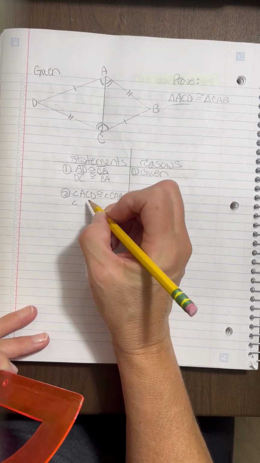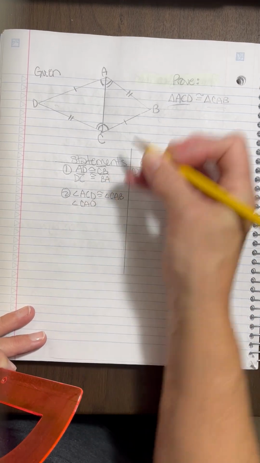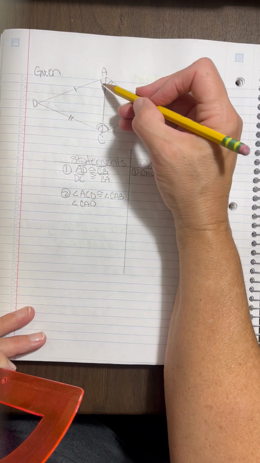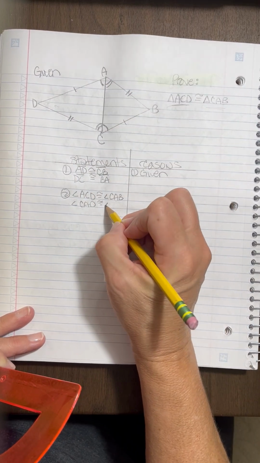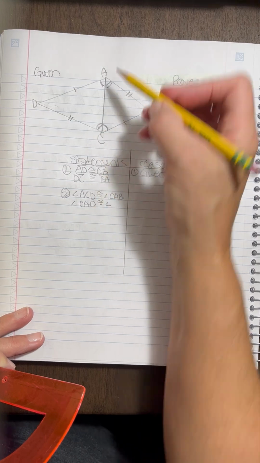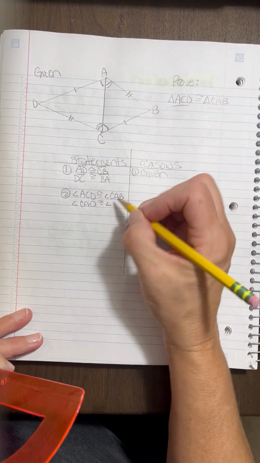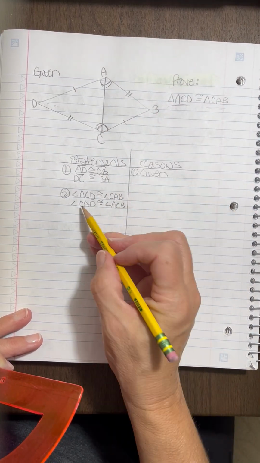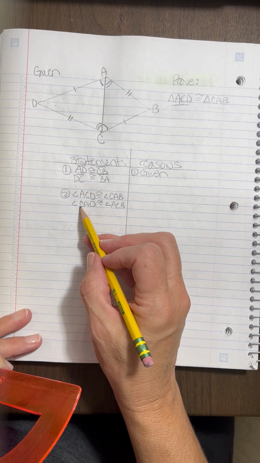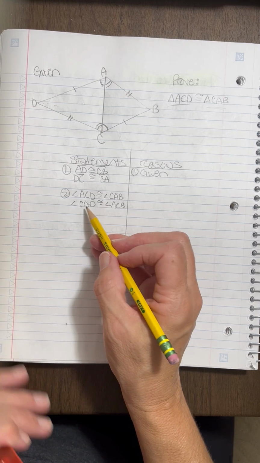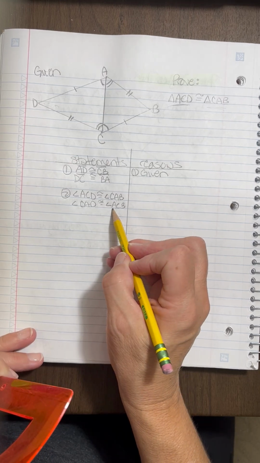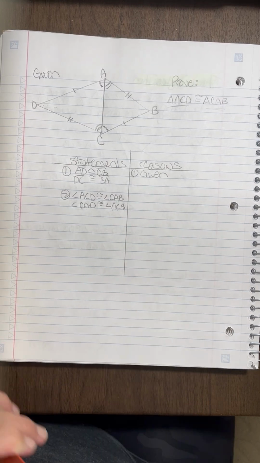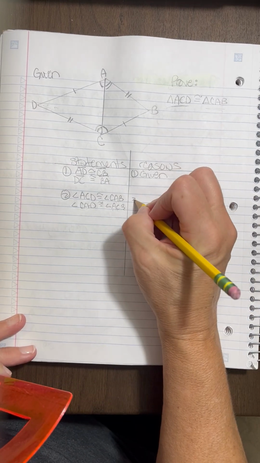We also knew that angle CAD, the one arc mark, is congruent to angle, I started with the two arcs, so ACB. Two arc, one arc, and then D. Two arc, one arc, and then B. All right, this was also given.